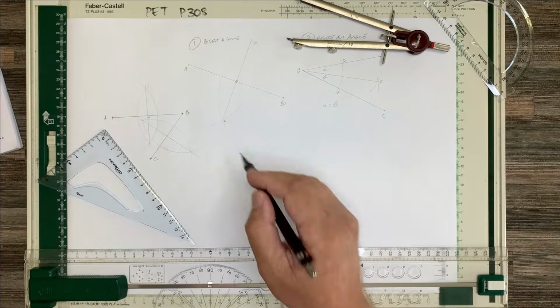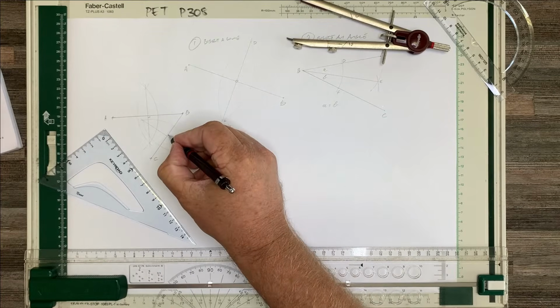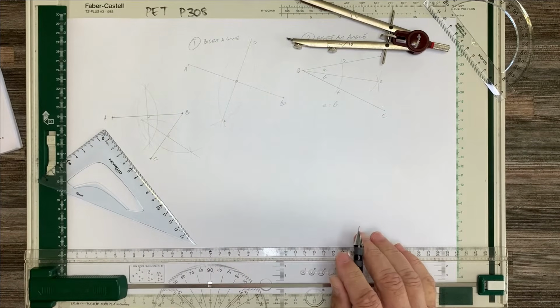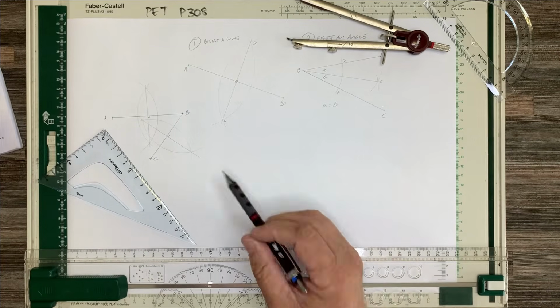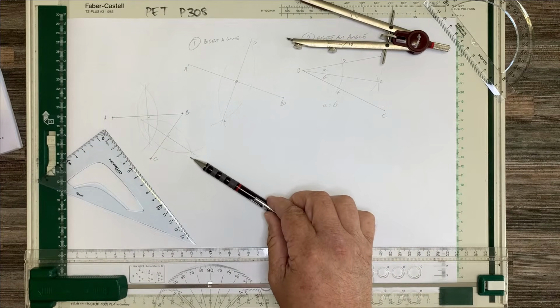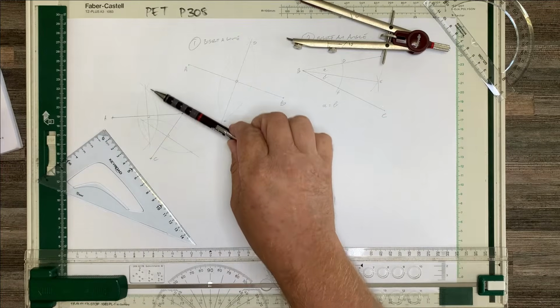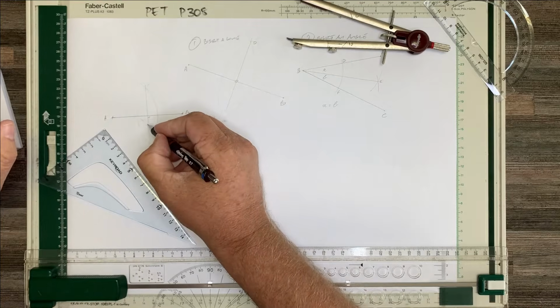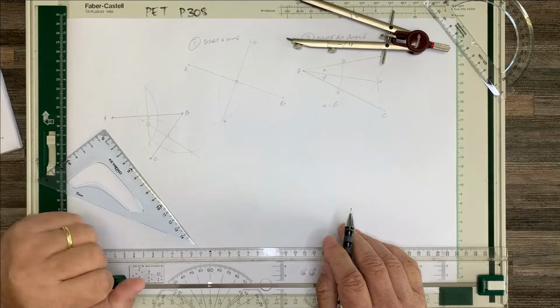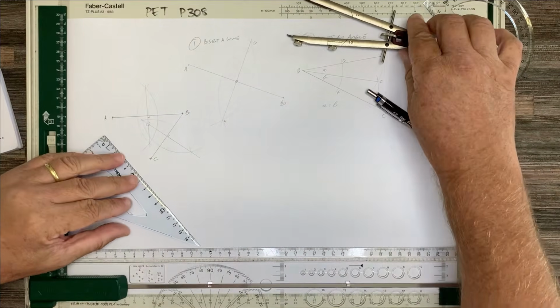So now we have a perpendicular line going through the center of B and C. Now the interesting thing is, if we look at that line, we'll see that it intersects with the other perpendicular line. And that is going to give us the center point of our circle.